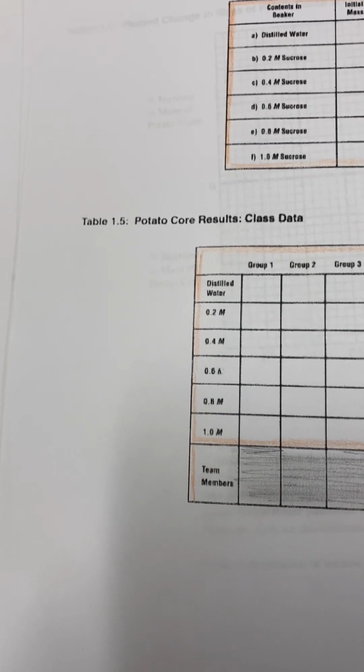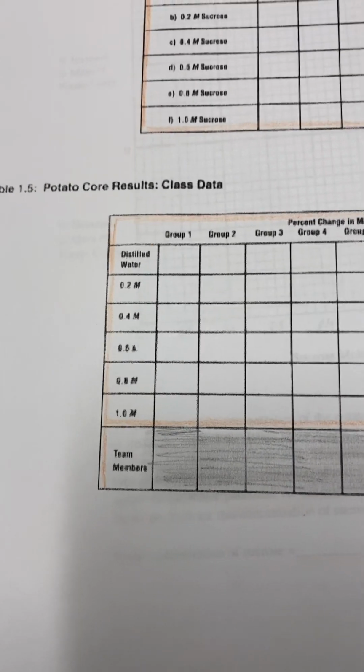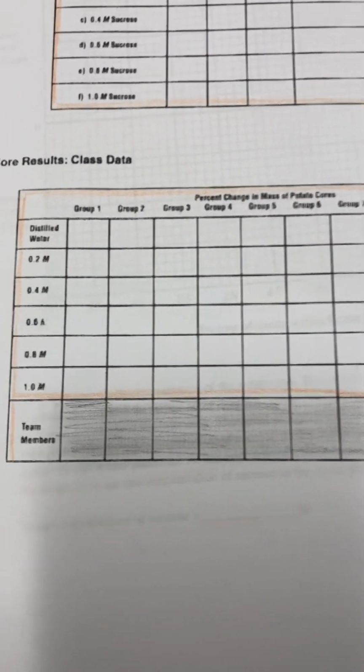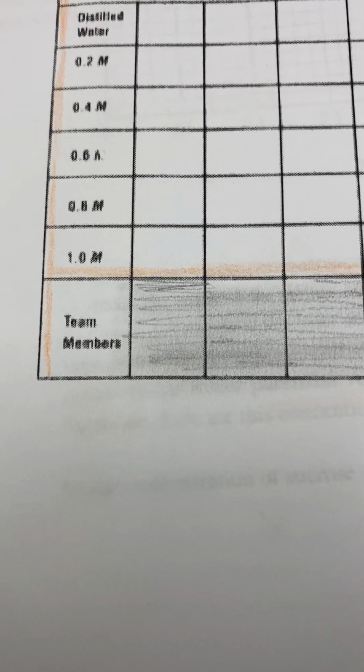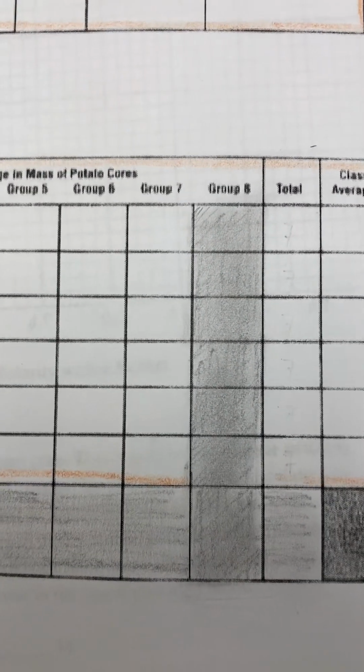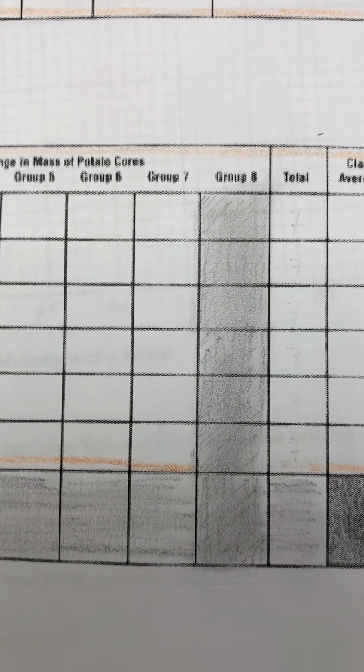Next, scroll down to table 1.5. This is where we're going to collect all of the data from every group. You can black out the row that says team members. We don't need that. And we also do not have 8 groups, so you can black out group 8 as well.